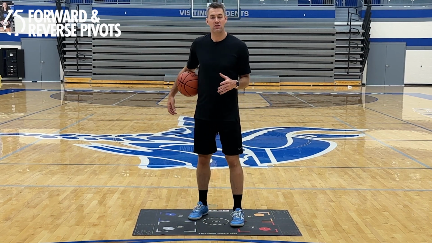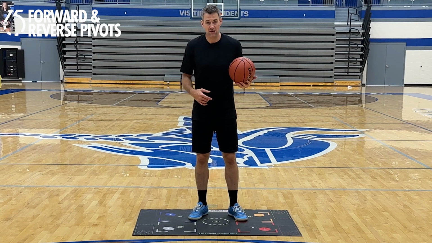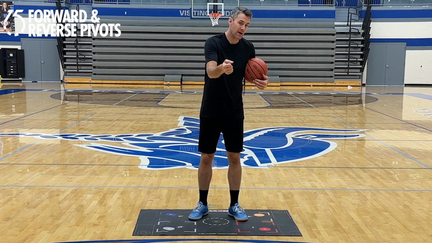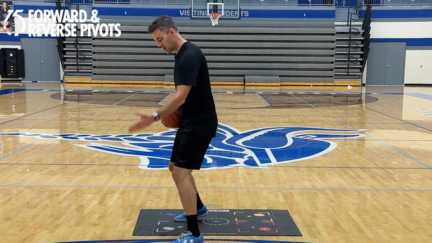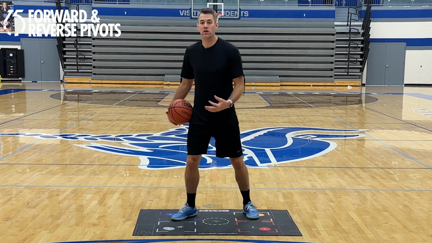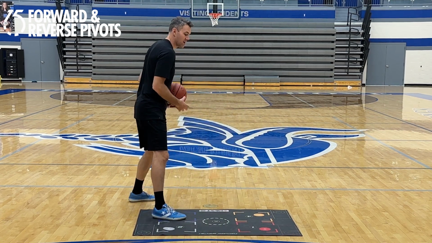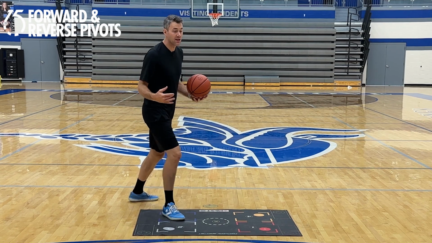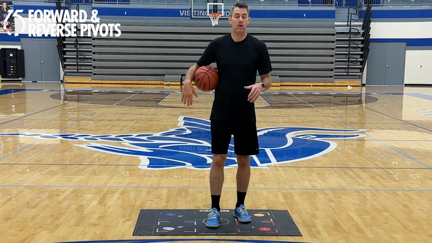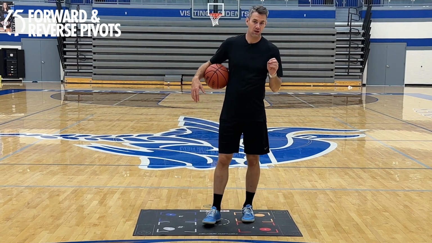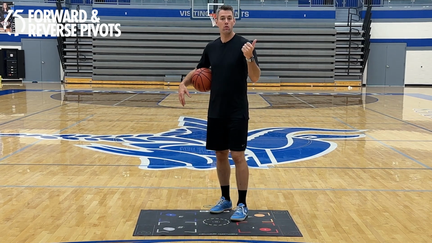It's gonna help you understand more advanced things of space, of when to forward pivot and take space, because as I step forward, I'm moving into a new space, versus when to reverse pivot and maybe give some space or create some space. So, very important concept to understand and make sure players understand forward pivot and reverse pivot.